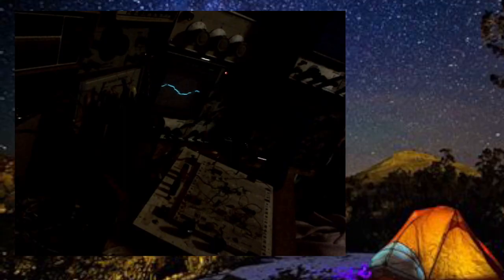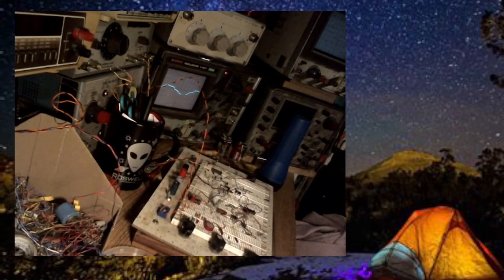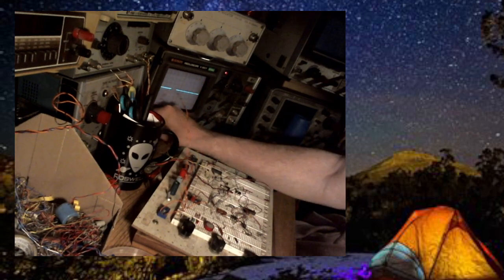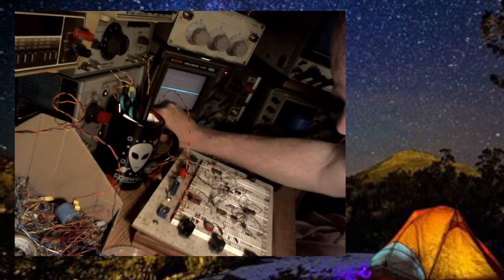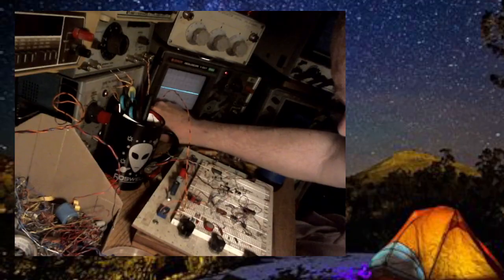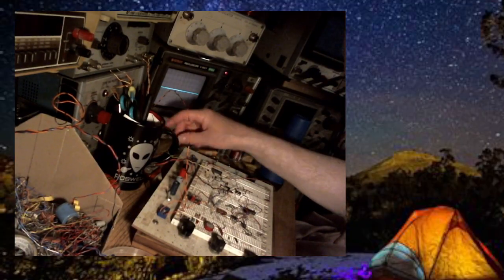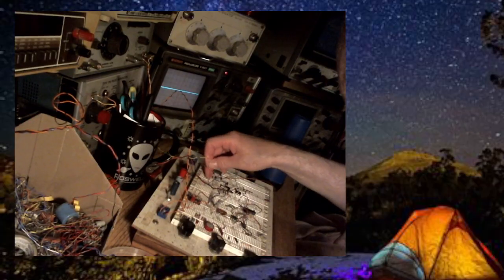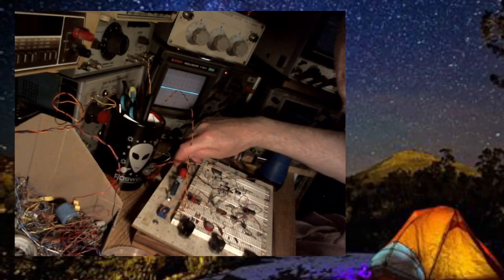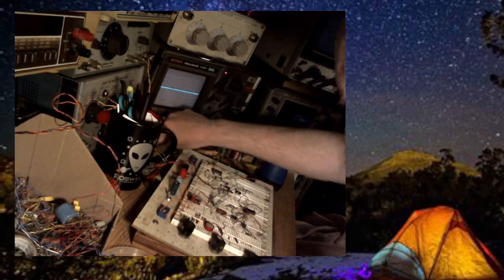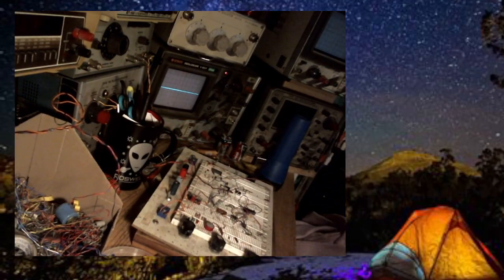Alright, I'm gonna go probe now. I'm gonna take off the makeshift wire from the scope. Or not. Reconnect the scope up.